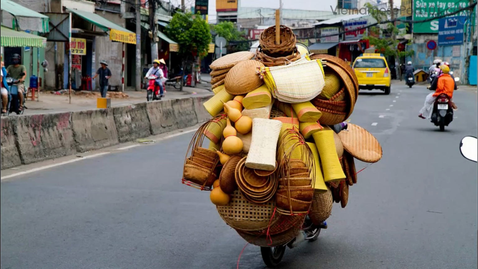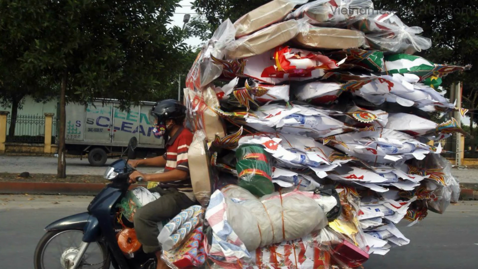Sáng tạo. Sáng tạo means creative. Vietnamese people, they are very creative. If you see these pictures, you will see how creative they are. How can people think about how to shape and stick all of these things together like this? And the thing is, it's very heavy and it's very hard to balance.